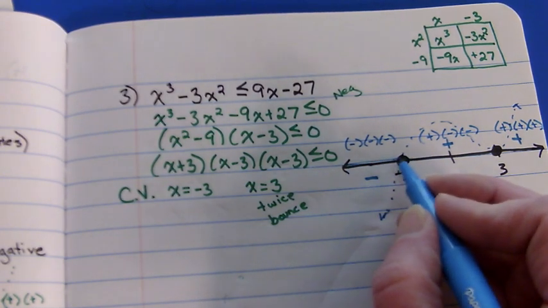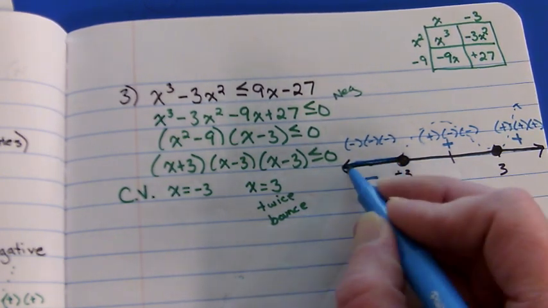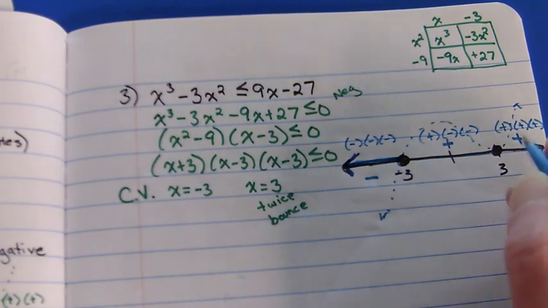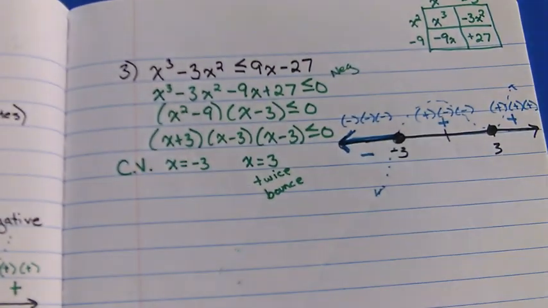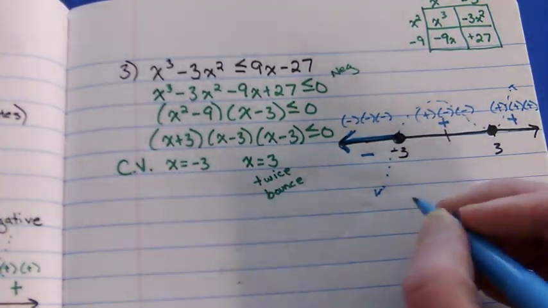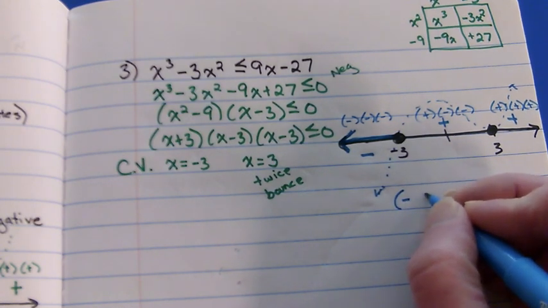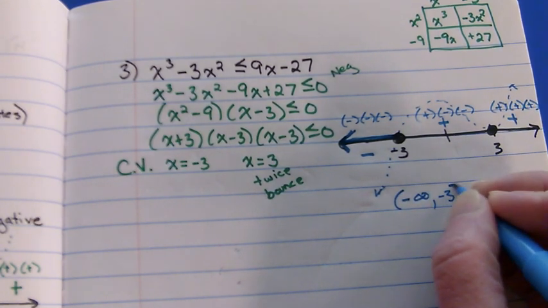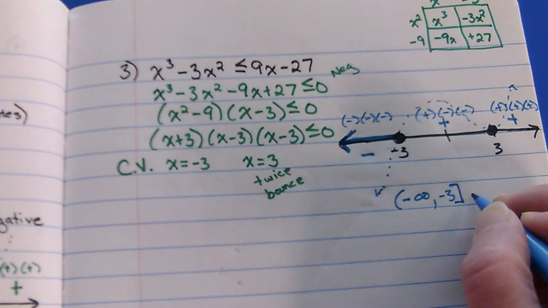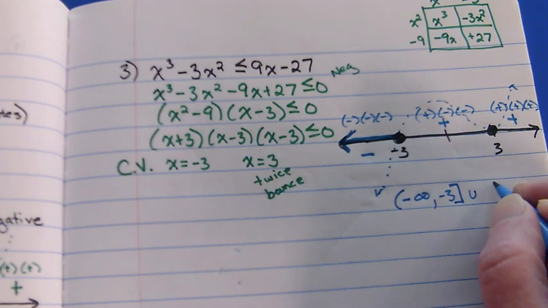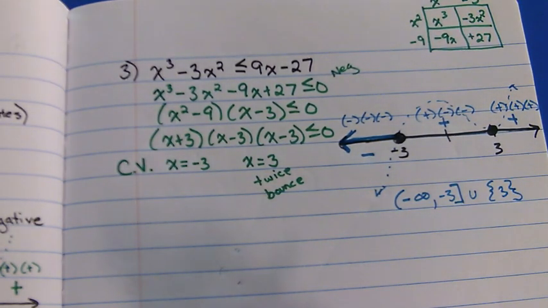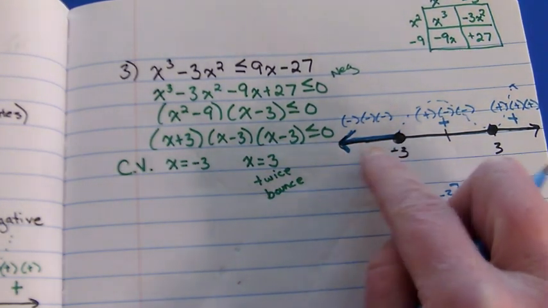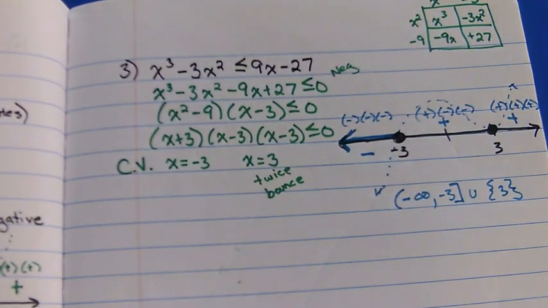This was a little tricky. Less than is here, but at this point, it's also equal to 0. So this one has a little bit of a trick to it. We've got this -infinity to -3, but we also have the point 3. Because it said less than or equal to, so it actually includes that point.